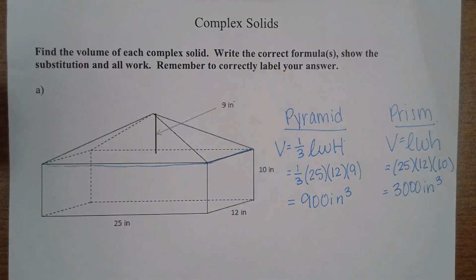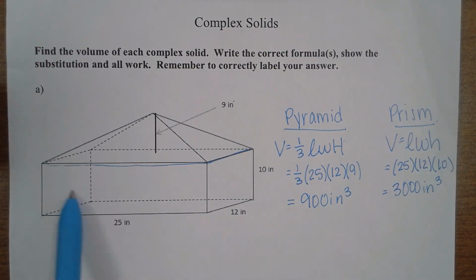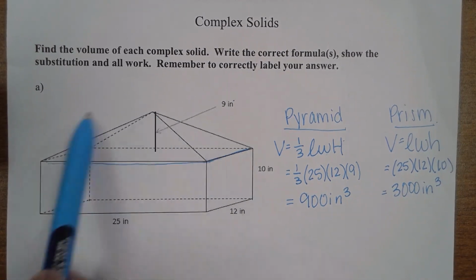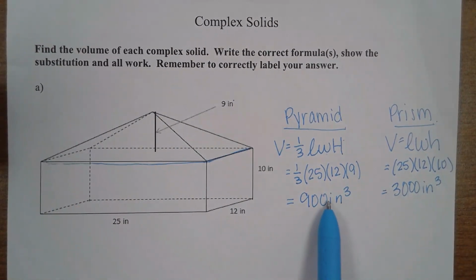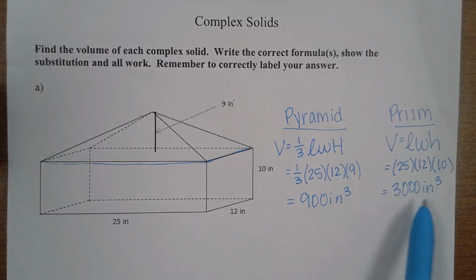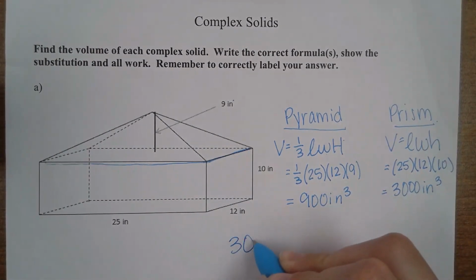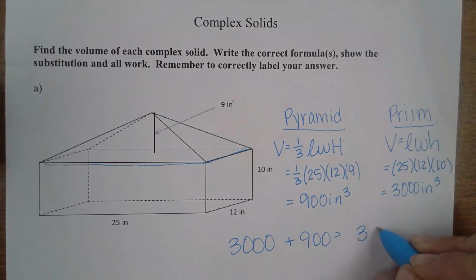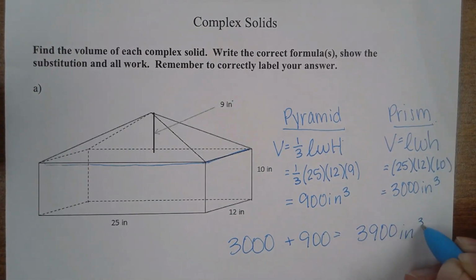Alright, so your very last step is, once you have the volume of the prism and the volume of the pyramid, to figure out the entire volume of the solid here, you're just going to add your two volumes together. So 3,000 plus your 900 is going to give you a total volume of 3,900 cubic inches.